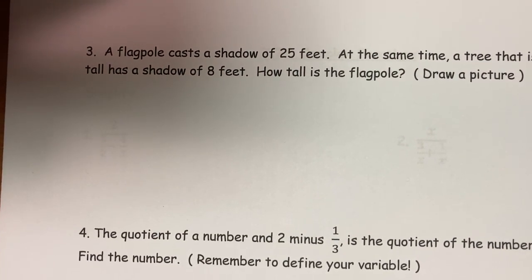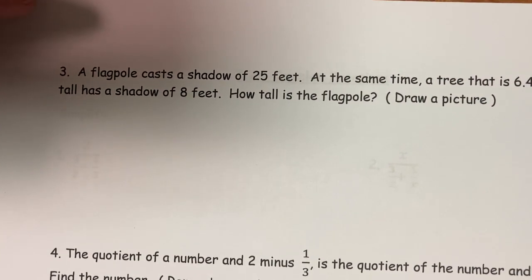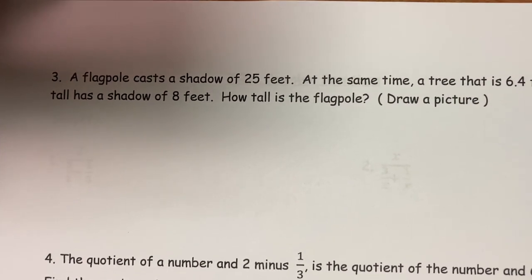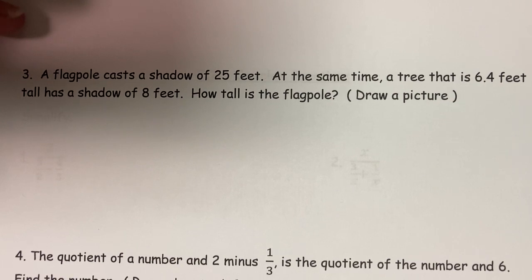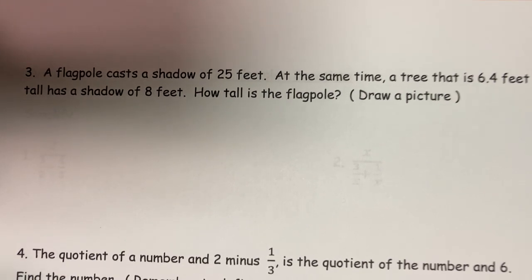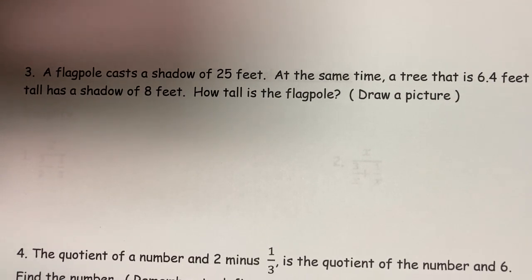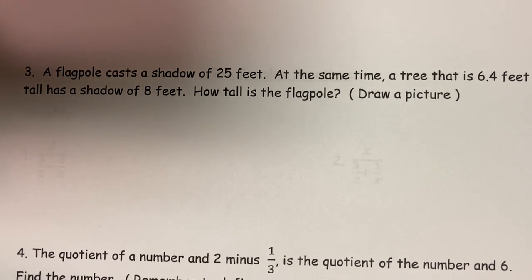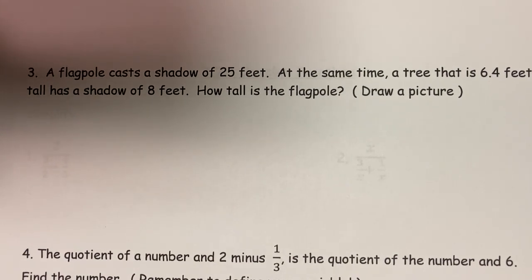Proportions also lend themselves to something that we call shadow problems. And shadow problems are fairly simple. So let's go ahead and read this story problem all the way through. A flagpole casts a shadow, thus the name shadow problem, of 25 feet. At the same time, a tree that is 6.4 feet tall casts a shadow of 8 feet. And our question is, how tall is the flagpole?